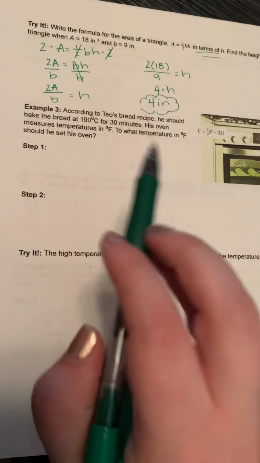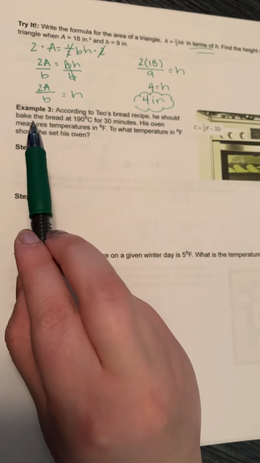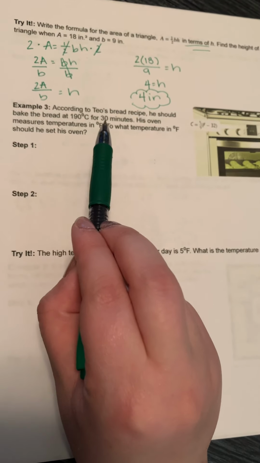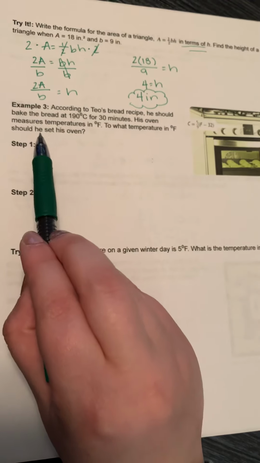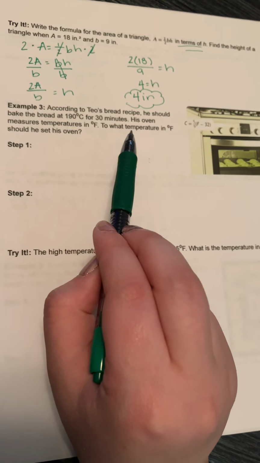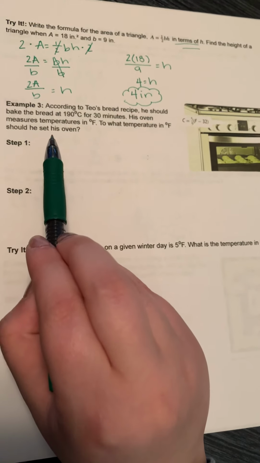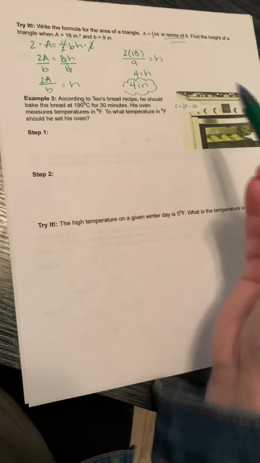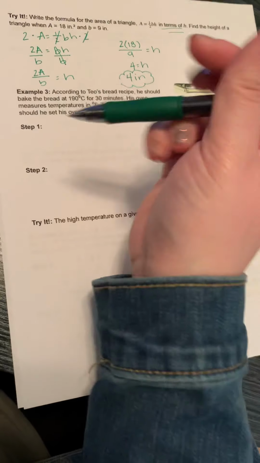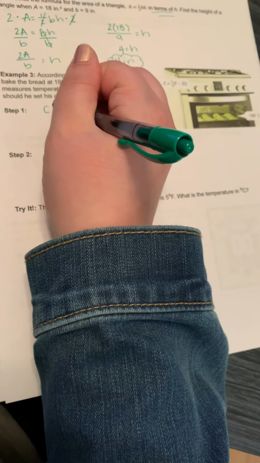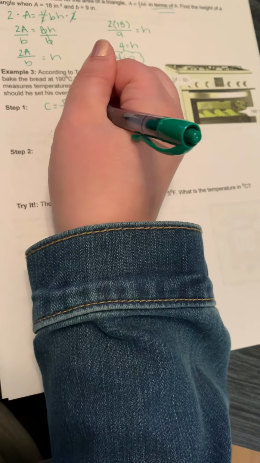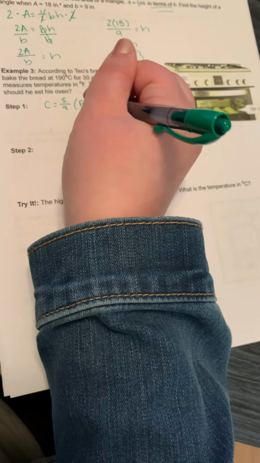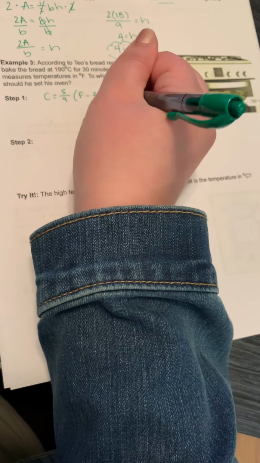We have, according to Tio's bread recipe, he should bake the bread at 190 degrees Celsius for 30 minutes. His oven measures temperatures in Fahrenheit. What temperature in Fahrenheit should he set his oven to? So our step 1 is to solve for F. So it gives us our formula up here. I'm just going to rewrite it. So we have C is equal to 5 over 9 times F minus 32.